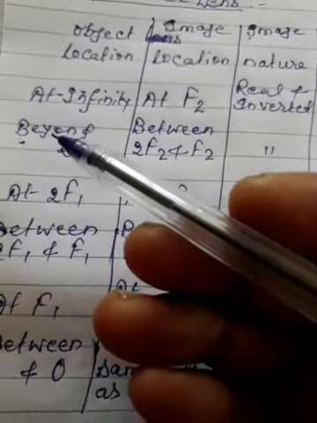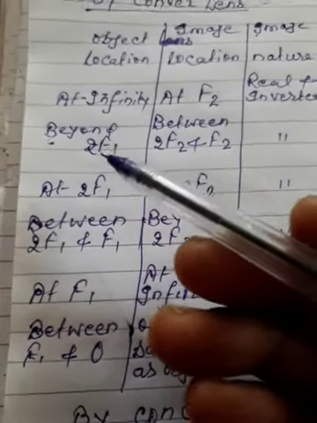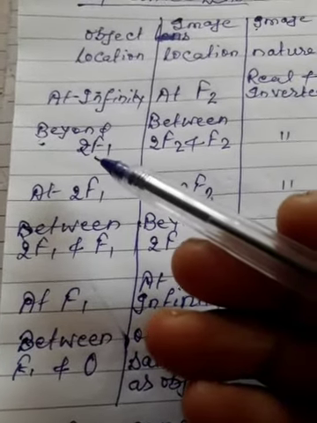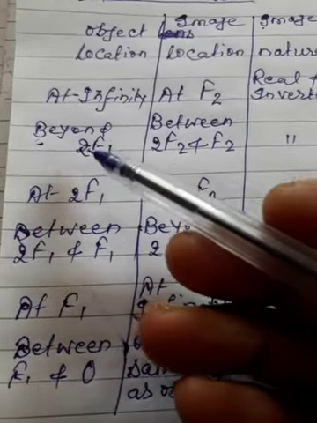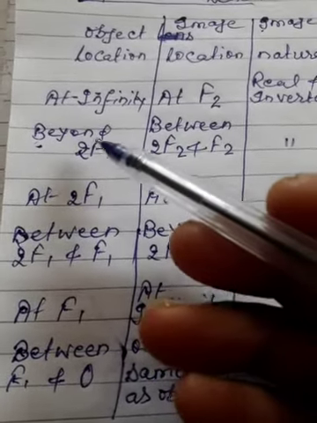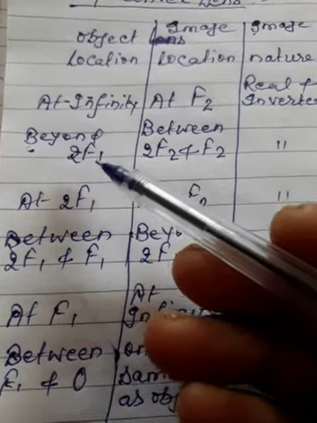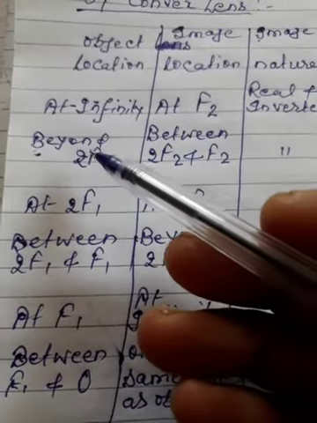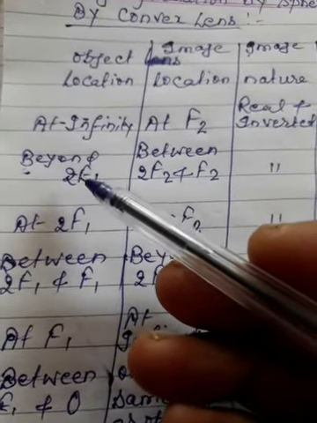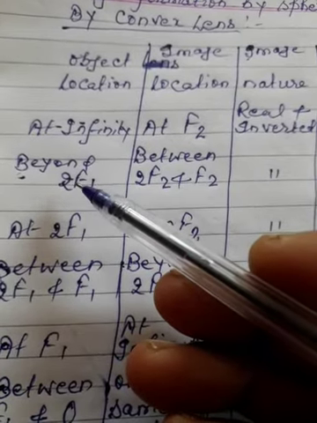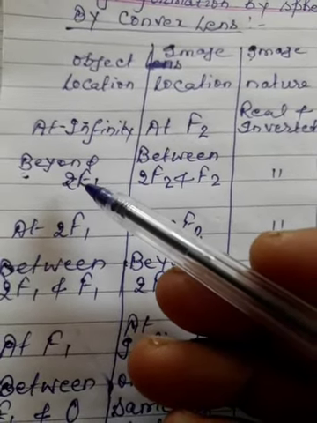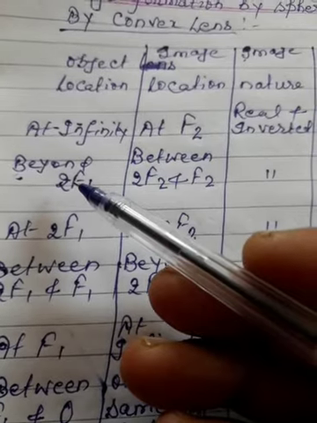Now the second one, when the object is beyond 2f1. This 2f1 is just the same as the center of curvature was in the mirror. So 2f1 means just double of the first principal focus in the lens.